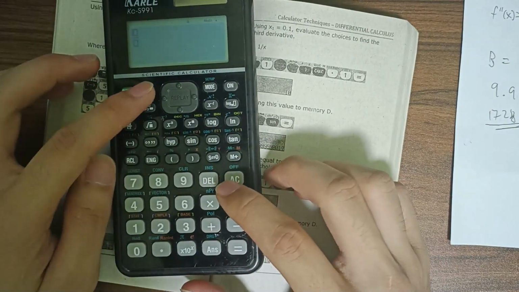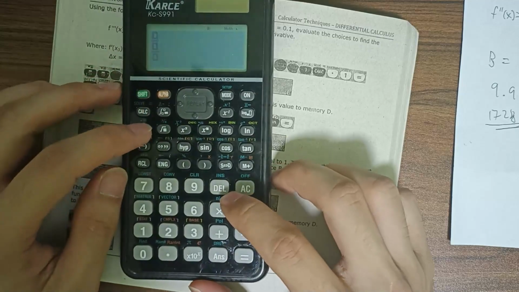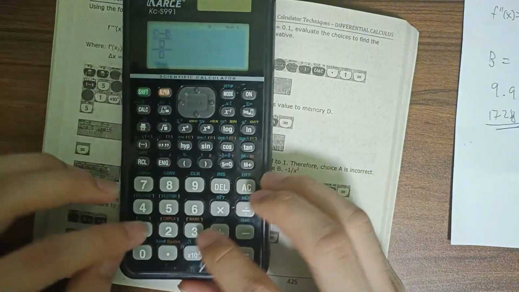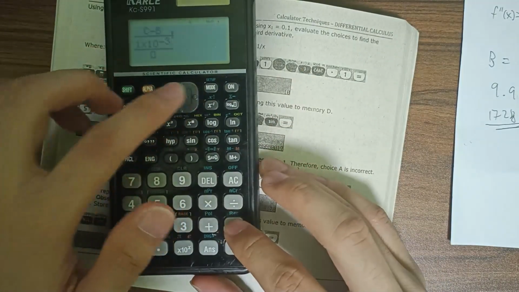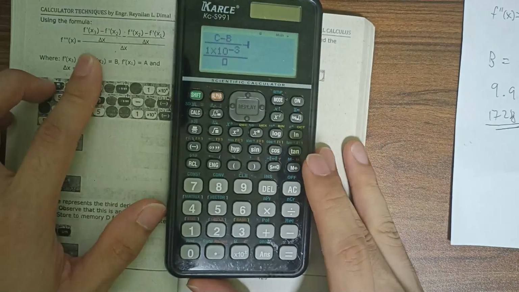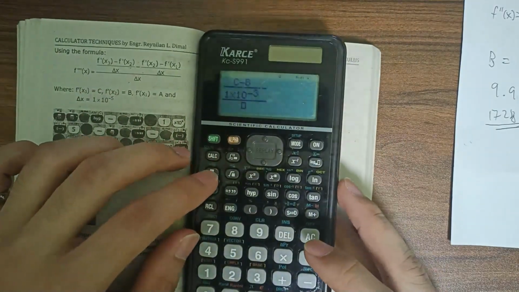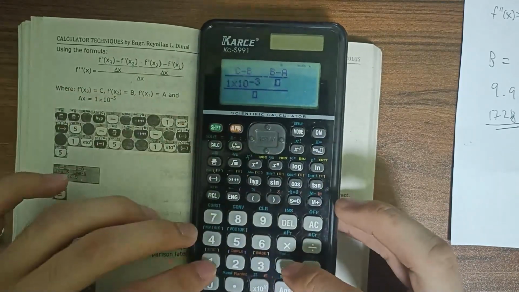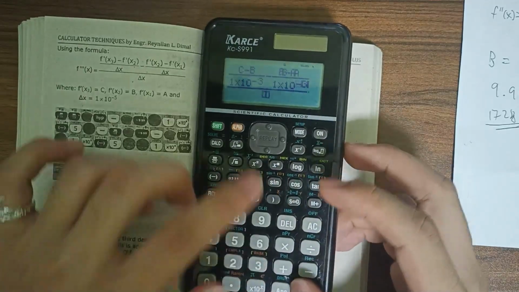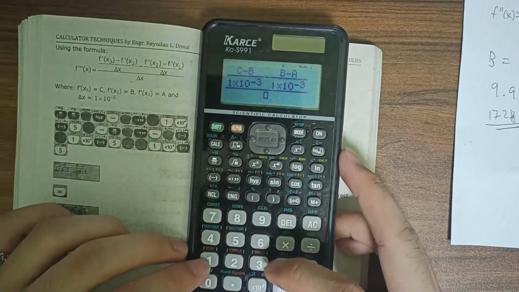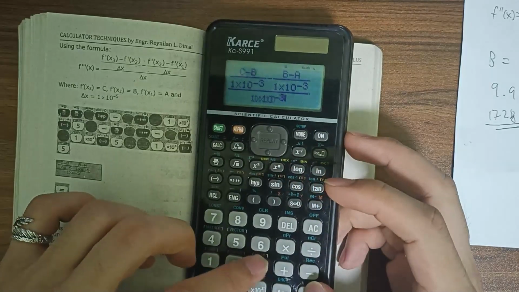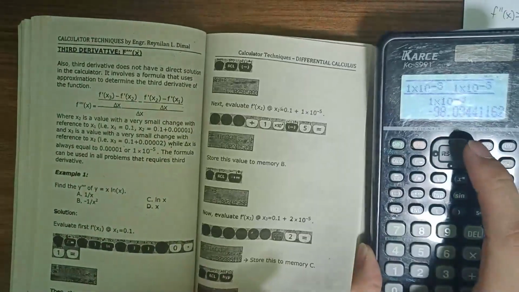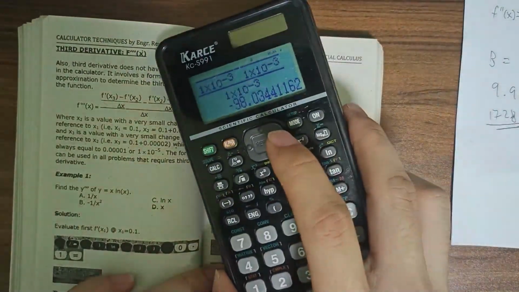So remember our c minus b all over increment 1 times 10 raised to negative 3 minus, remember the formula, b minus a all over increment. Okay, equals. So our answer will be 98.